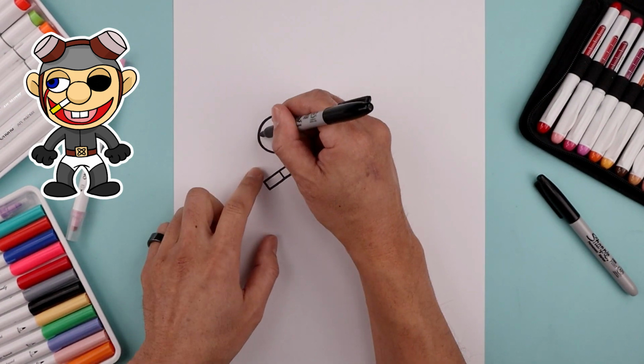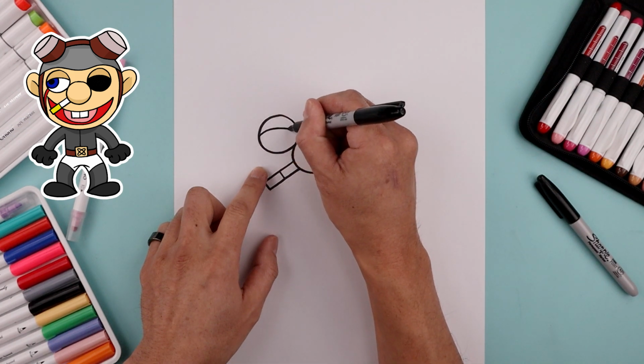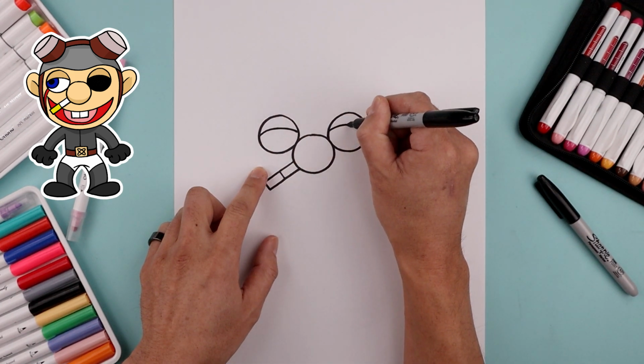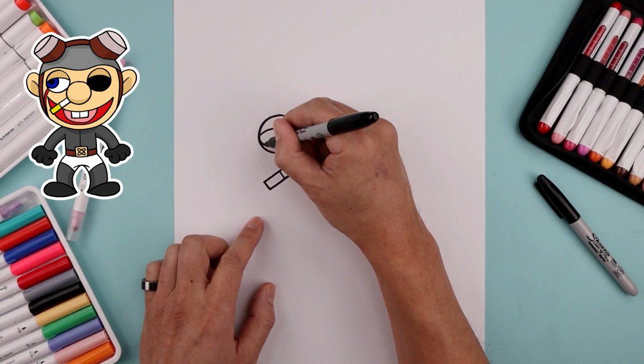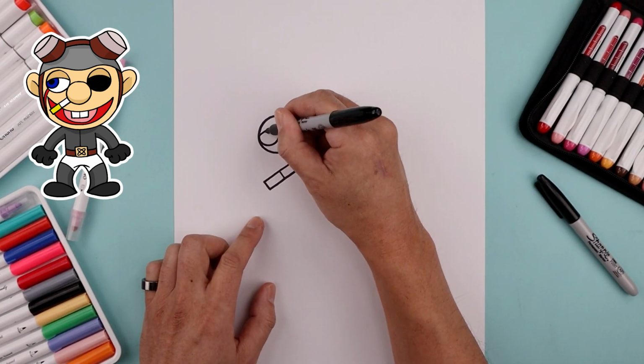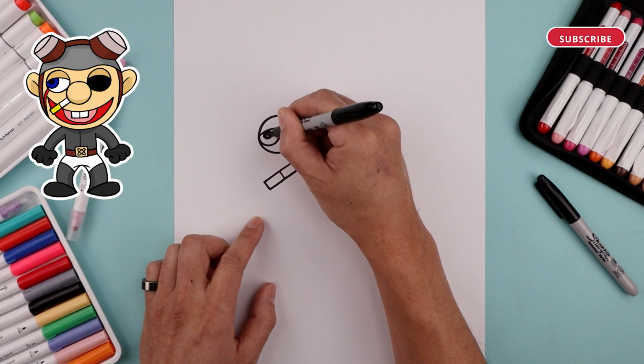Let's add the eyelid, starting on the left side, curve this up, and then down, and do the same thing on the right. On the left side, we're going to add the iris. Draw a half circle going around. Draw a small circle in the center for the pupil and fill it in black.